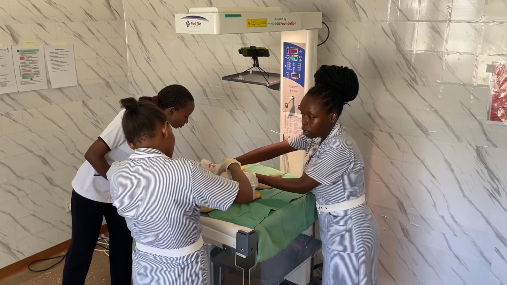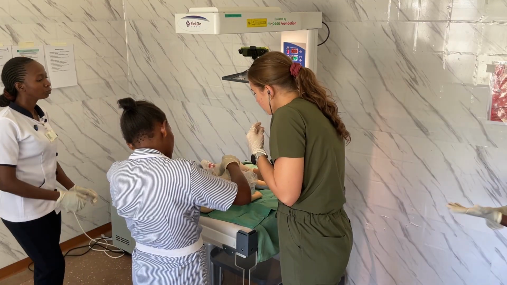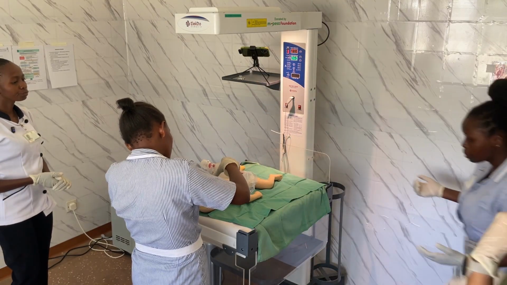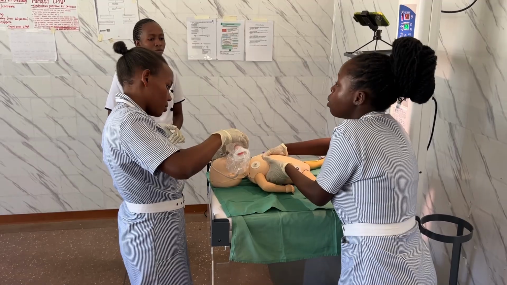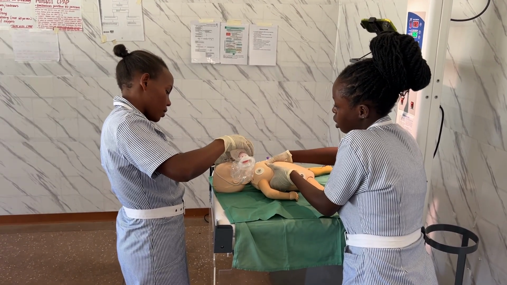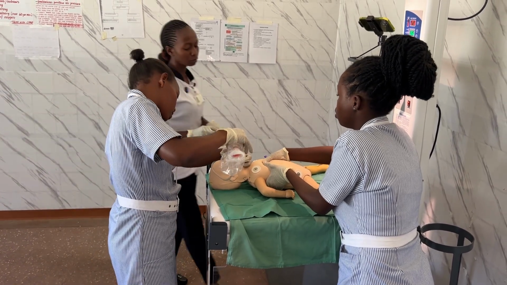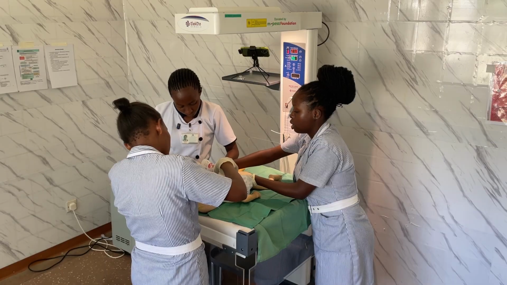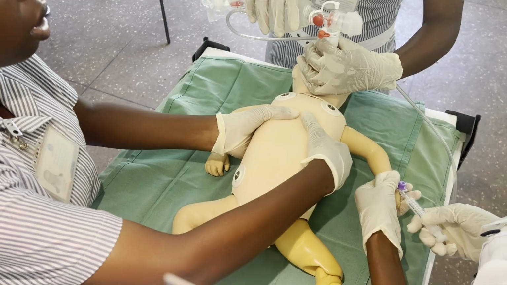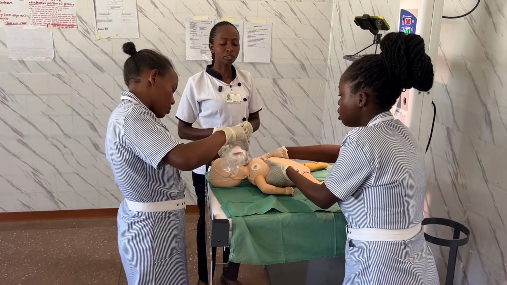Okay, it's been 1 minute since we started the compressions. I'm gonna do a pulse check. You can continue ventilating. Okay, you can continue compressions. The heart rate is 50. Let's draw up and give 0.03 milligrams of adrenaline. I've administered 0.03 of adrenaline.